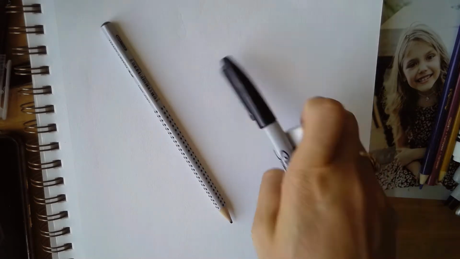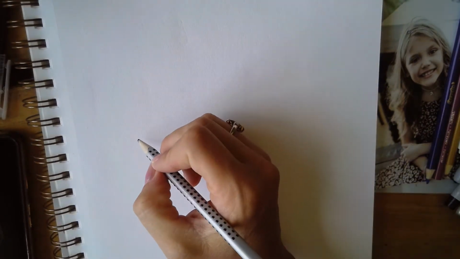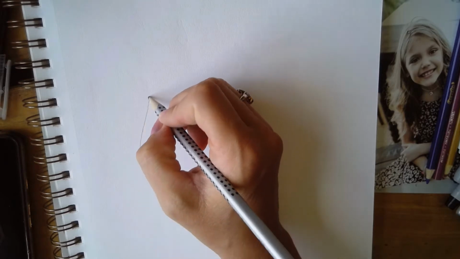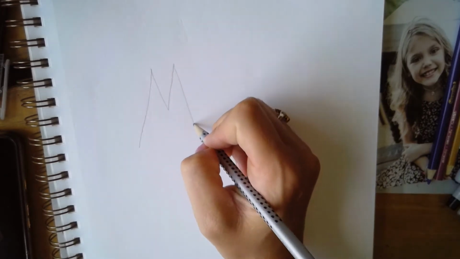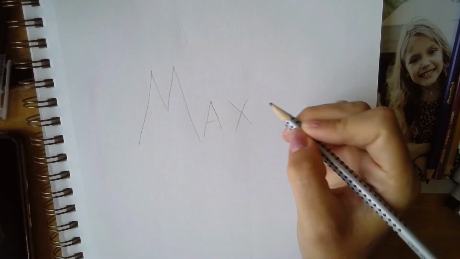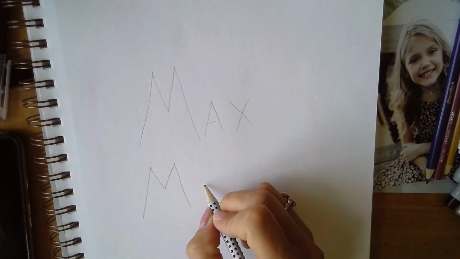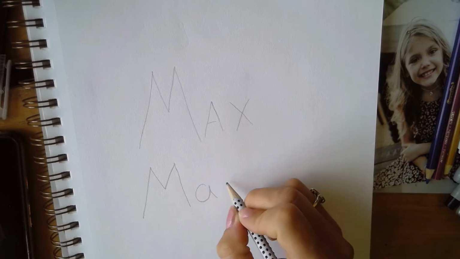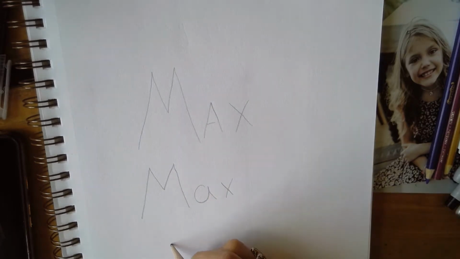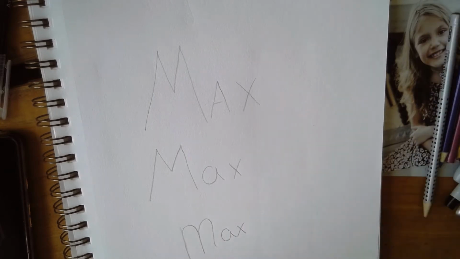Okay, so what you're going to do is you're going to write your name. So for this, let's say my name is Max. So if I just wrote Max, and I will write it a couple of times and do a few different examples for you. Maybe I'll switch it up, make some lowercase, some uppercase. So you can see some different examples.